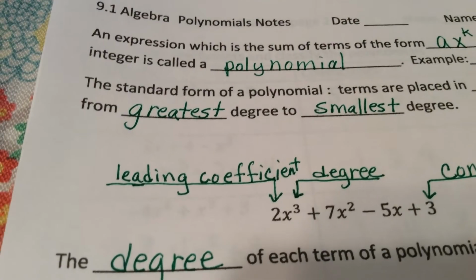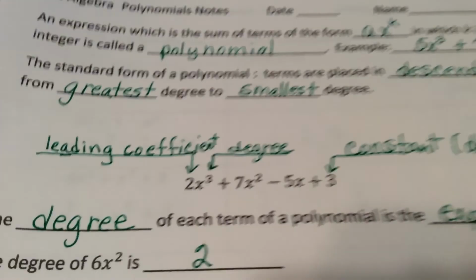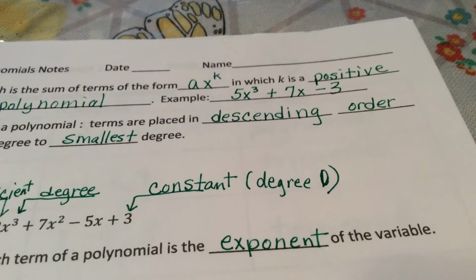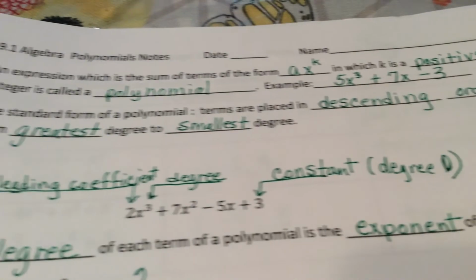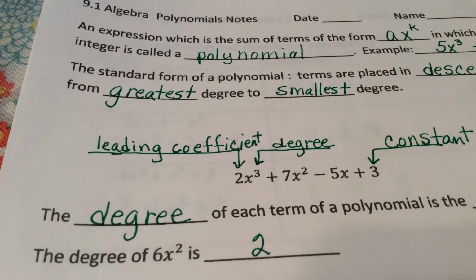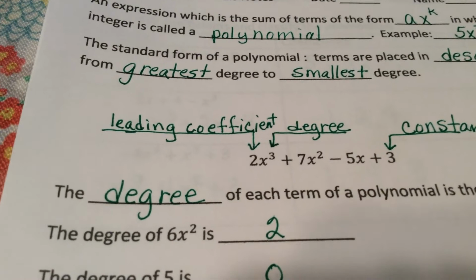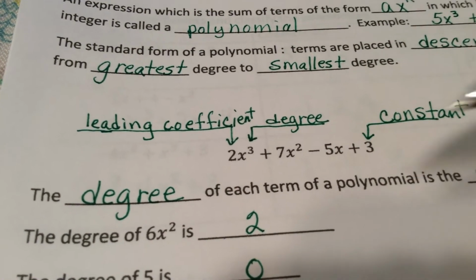When we put these in standard form, the terms are placed in descending order. That means they go down from the greatest degree to the smallest degree. Here are our degrees.